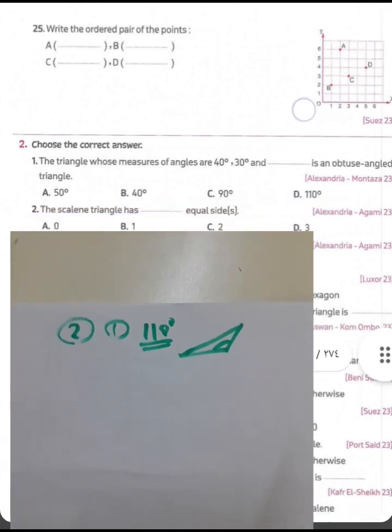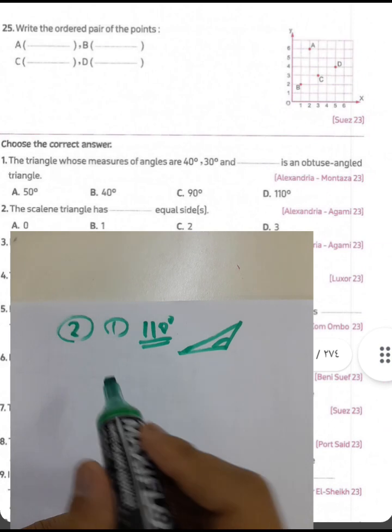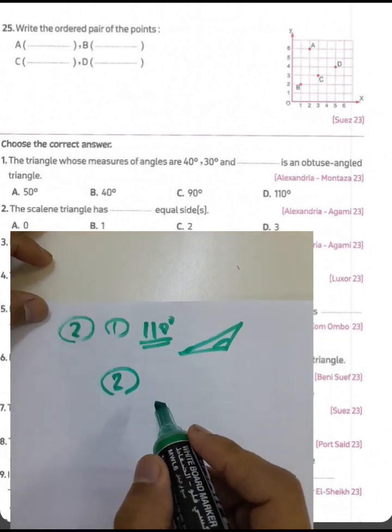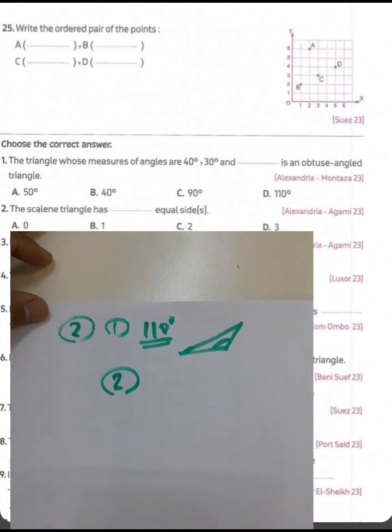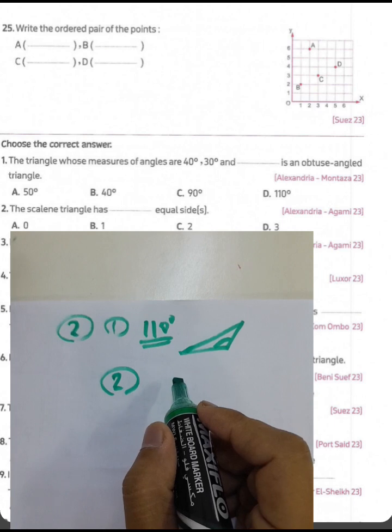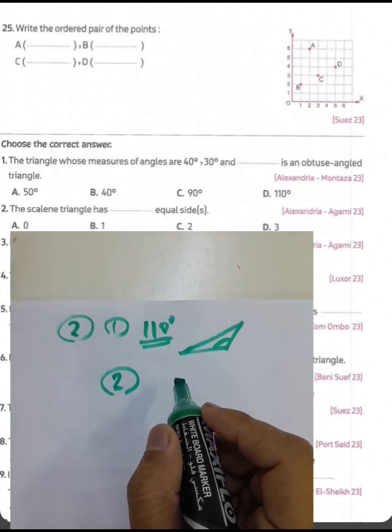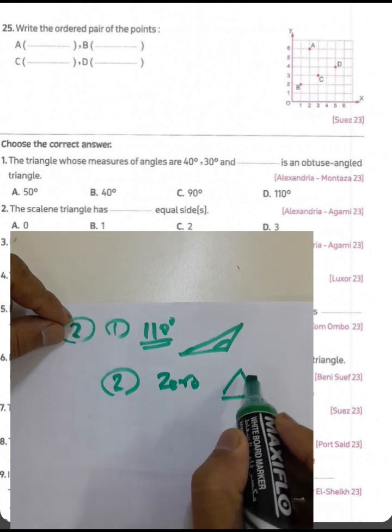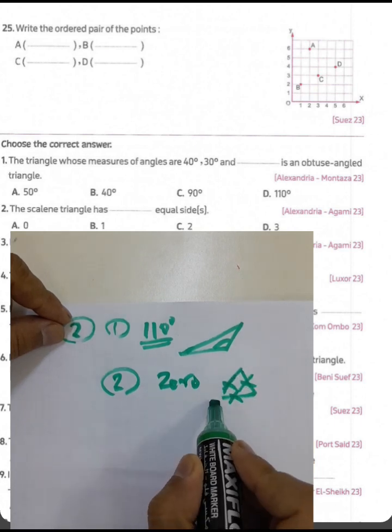Question number 2, the scalene triangle has space equal sides. Scalene, we have 0 equal sides because in a scalene triangle all sides are different. Then we don't have any equal sides.